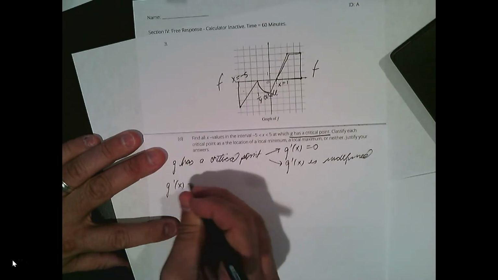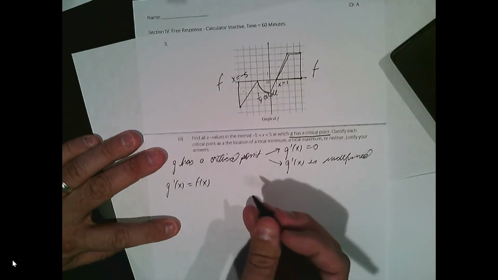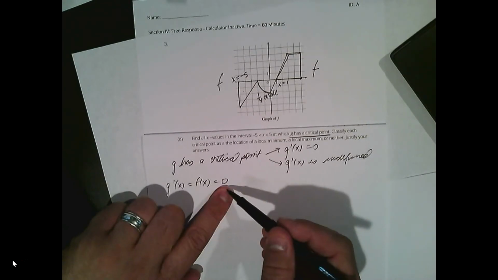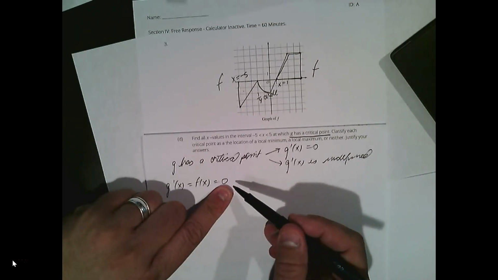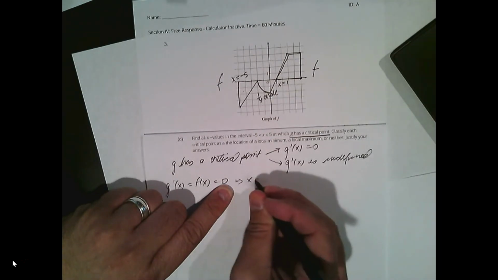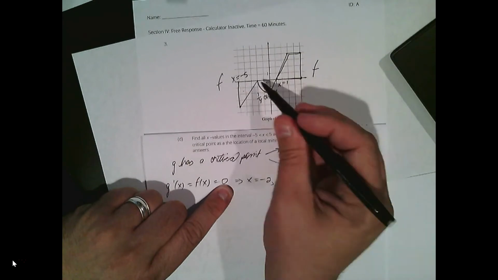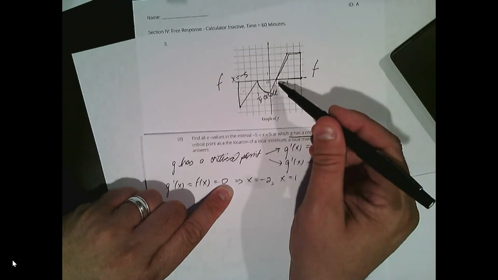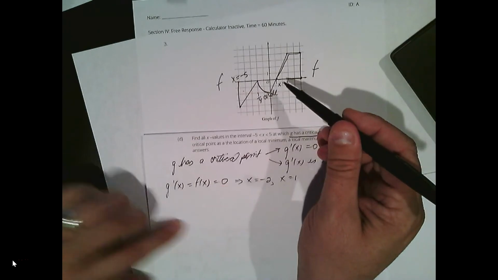Well, what do we know? We know that g prime of x and f of x are the same thing. So if g prime is equal to 0, that means that f of x is equal to 0. I can look at my graph and I can see that this happens at x equals -2 because we have a root, and also at x equals 1 because we have another root.